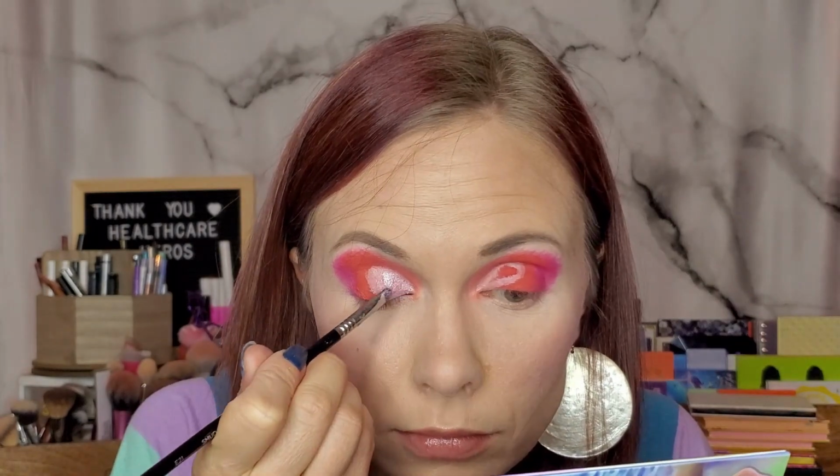I'm gonna take the shade Tesla on the inner part of the lid and I'm gonna spray this. And this was a smudge brush from Sigma, so just something really tiny to get good detail. Then for the rest of the lid, I have my E56 shader lid brush from Sigma. And I'm going to put Sex on the Beach from Looksy on the rest of the lid. And Tesla is also a Looksy shadow.